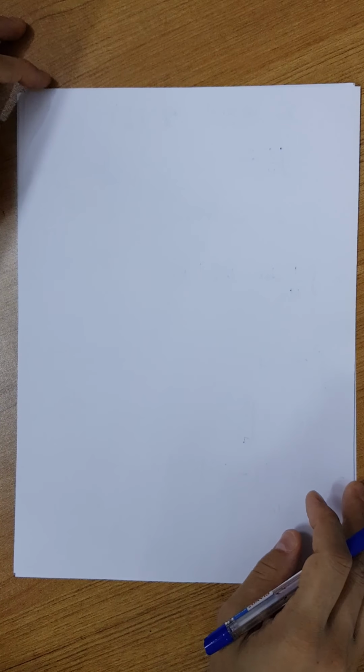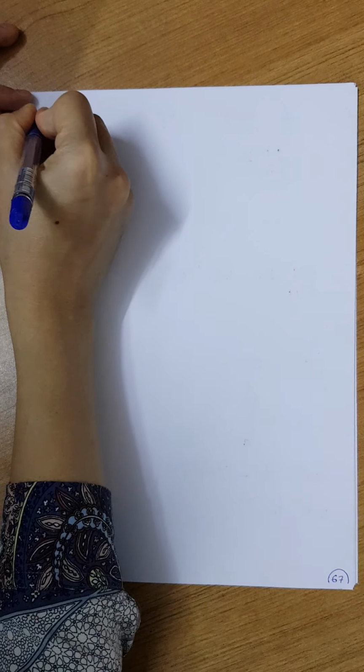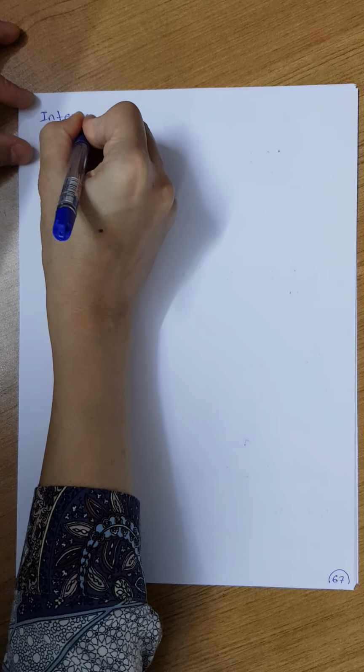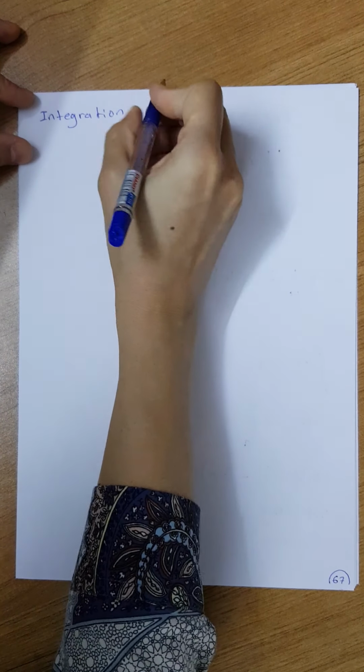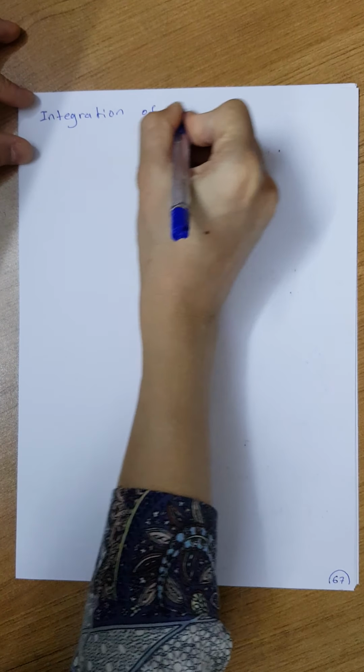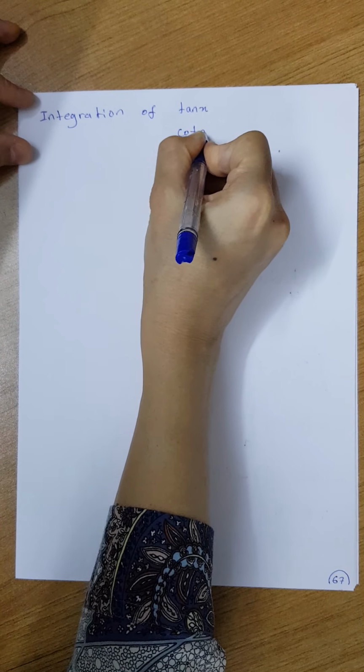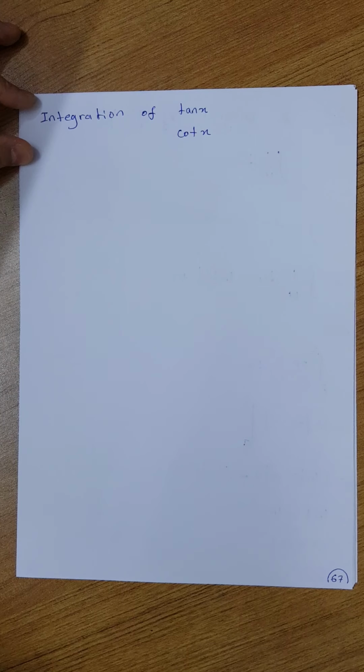We've got integration of tan, cotan, and these ones. It's not written as an example, but as a title. Integration of tan of x, cotan of x, secant of x, and cosecant of x.